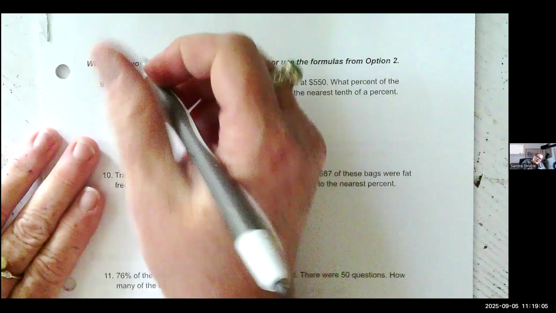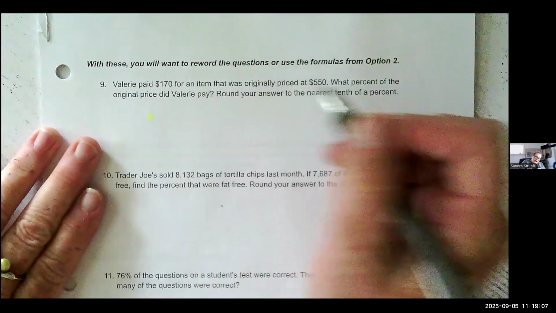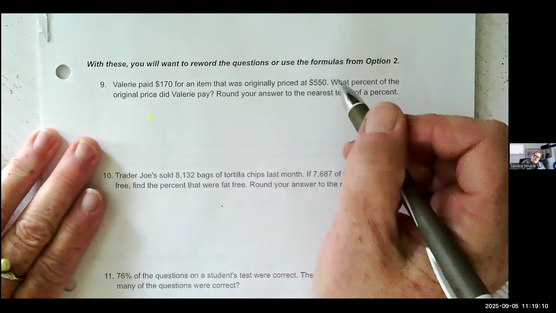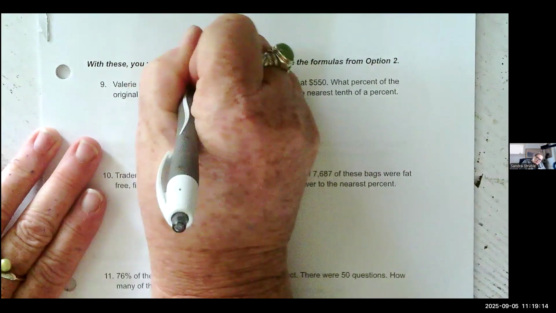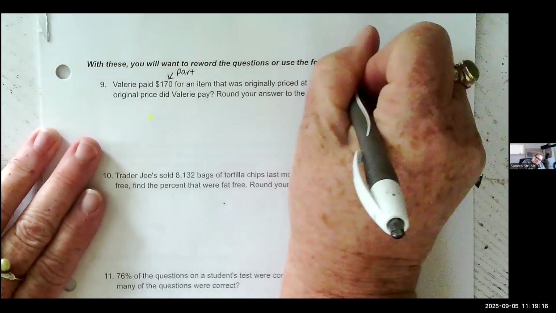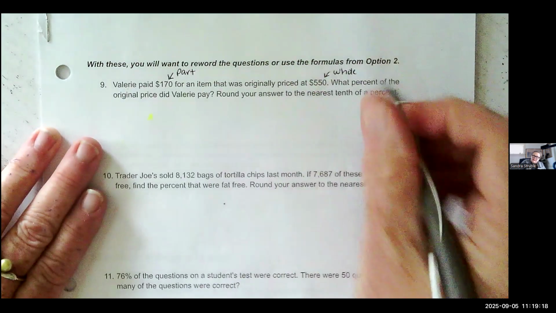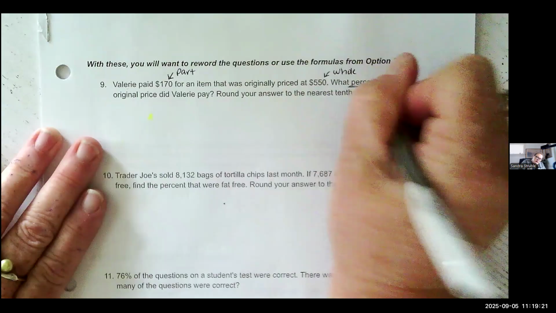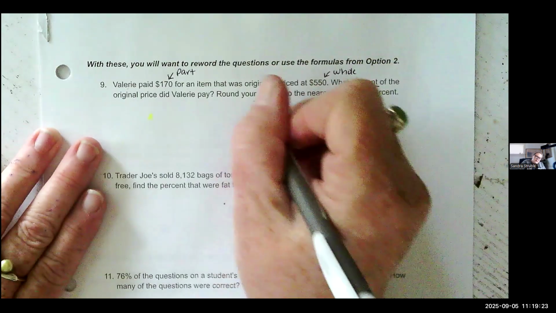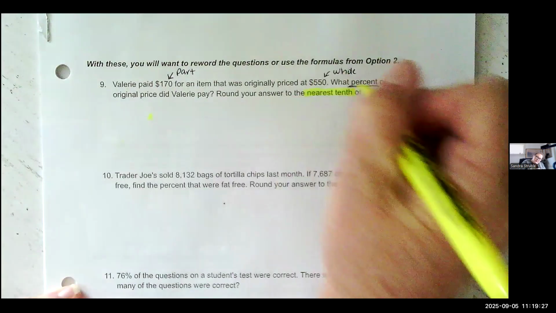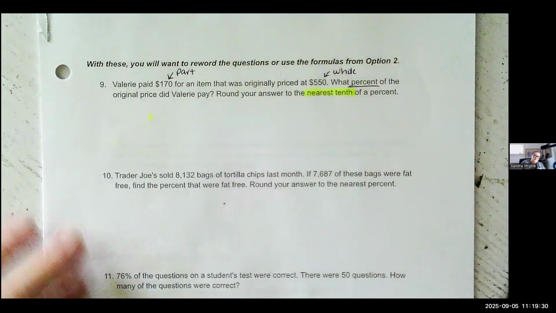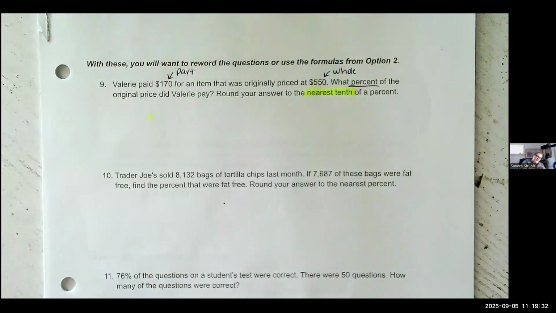So Valerie paid $170 for an item that was originally priced at $550. Well, this is going to be the part. This is going to be the whole. What percent, so we're solving for percent, of the original price did Valerie pay? Round your answers to the nearest tenth. So we need to make sure that we do that of a percent and add our percent symbol. Because this is a word problem, we will need to answer in a sentence.